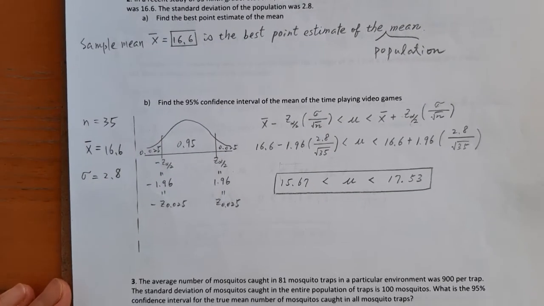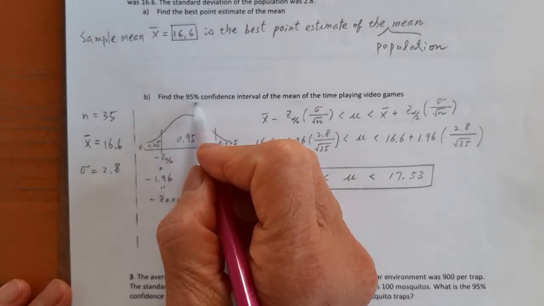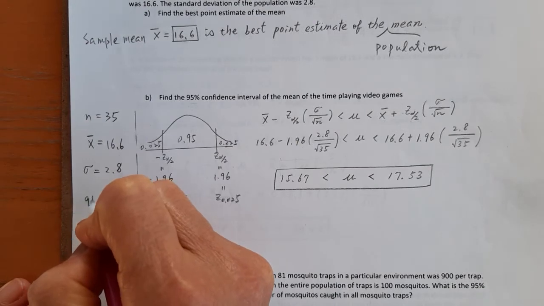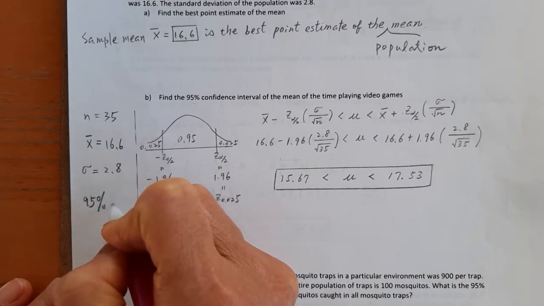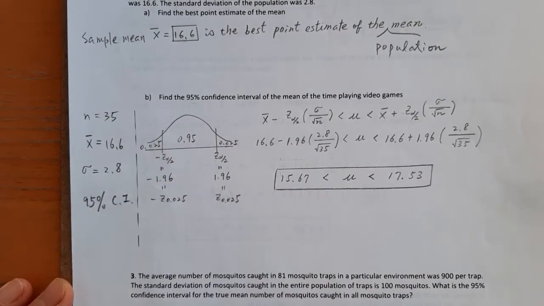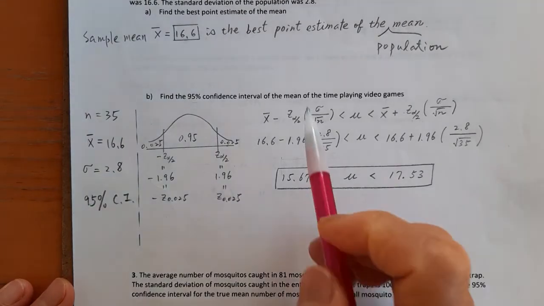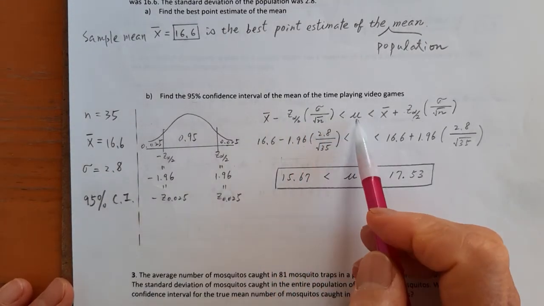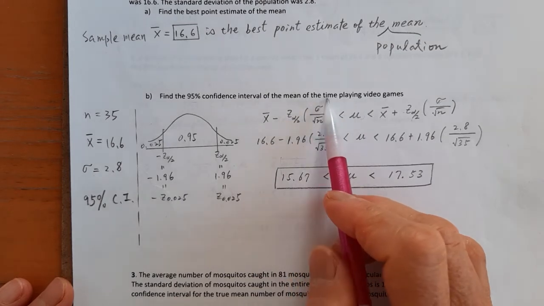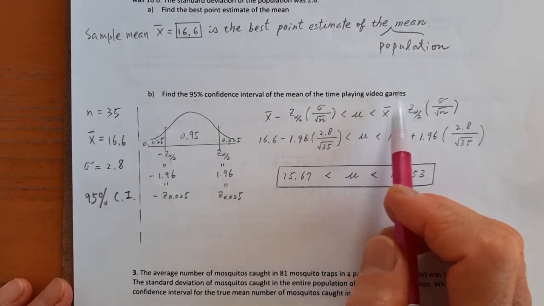B, find the 95% confidence interval of the population mean, mu, of the time playing video games.